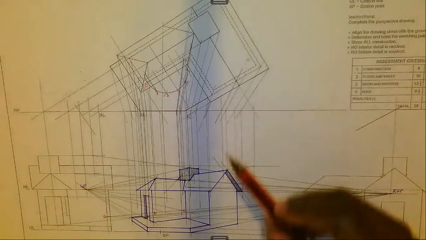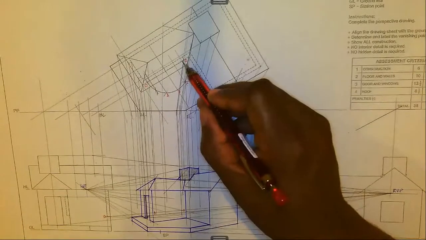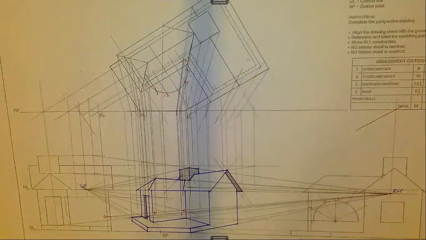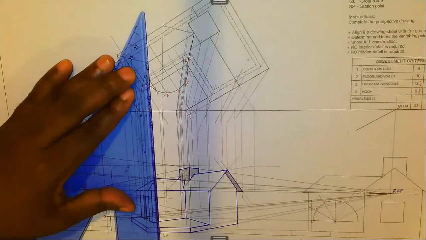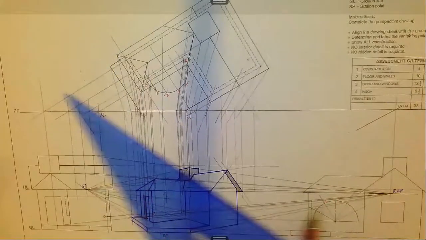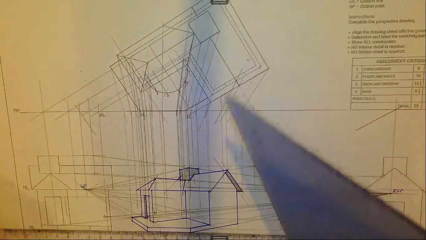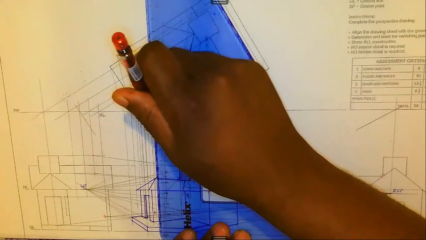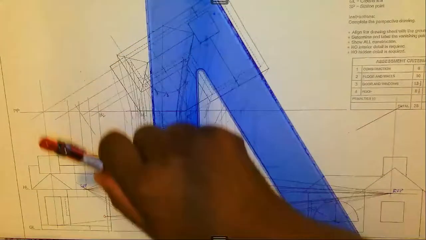Then we now need point 1 and also point 1 this side. Take it down like this. That's where we are going to locate point 1.